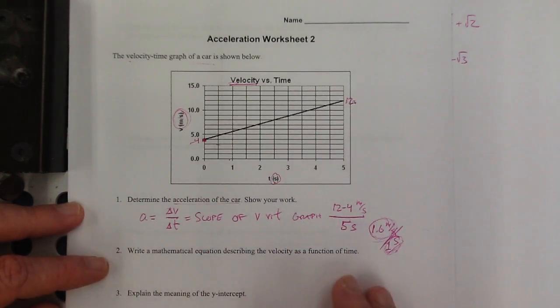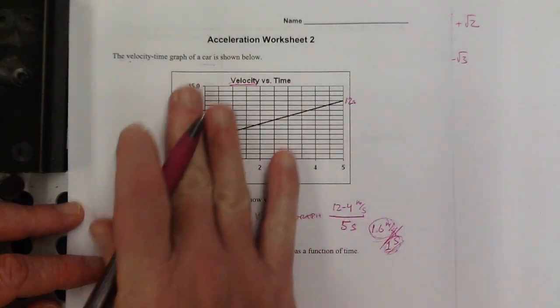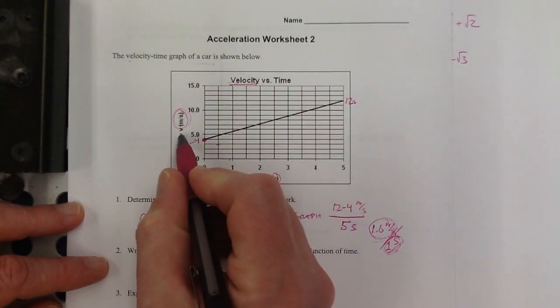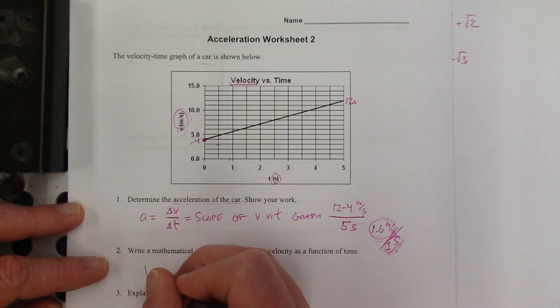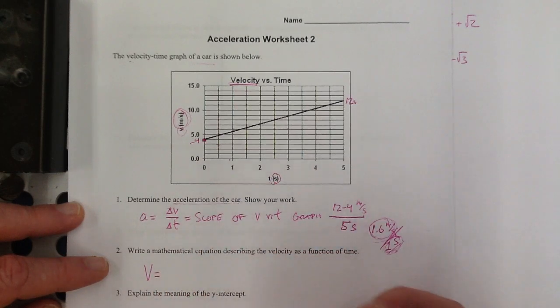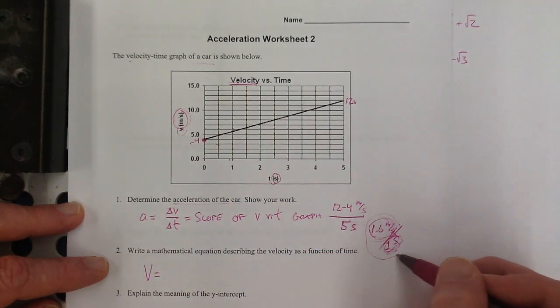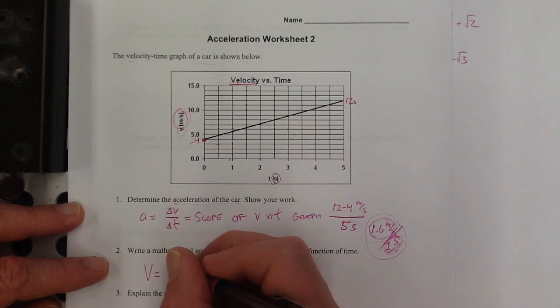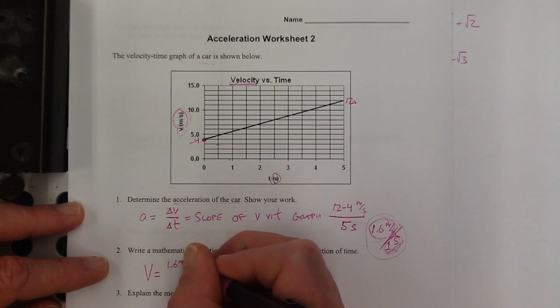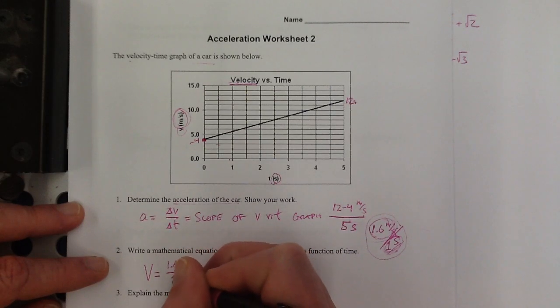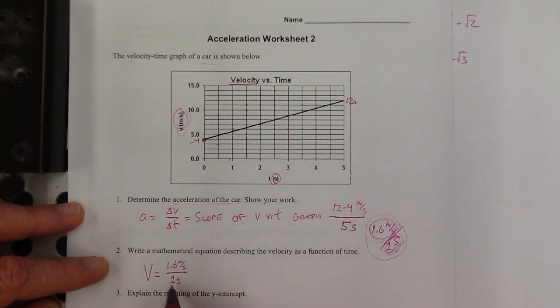So I'm thinking y equals mx plus b, but I'm going to write in all the correct things. So it's not y here, it's v equals the slope is this with the units. It's not wrong if you leave that 1 off. I just like to put that on the bottom.